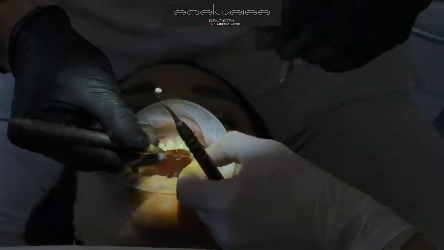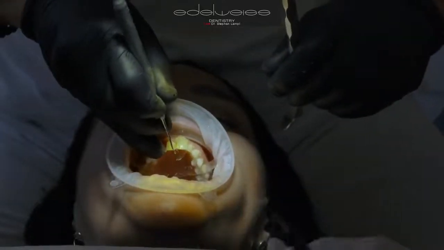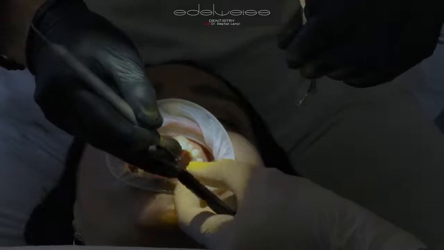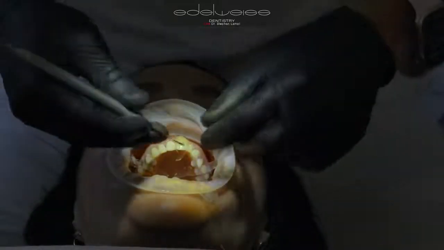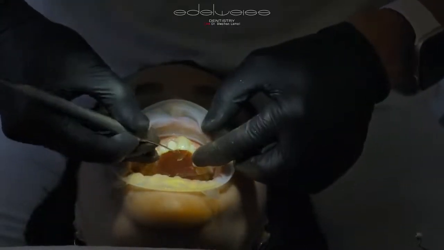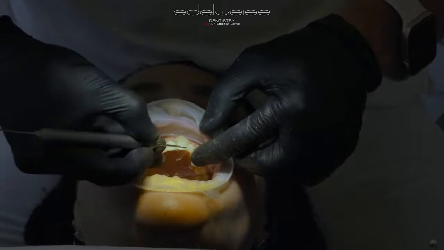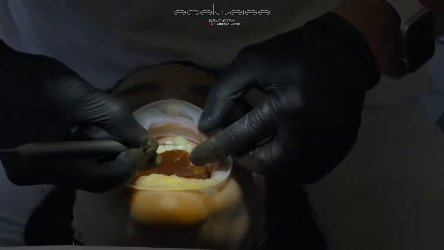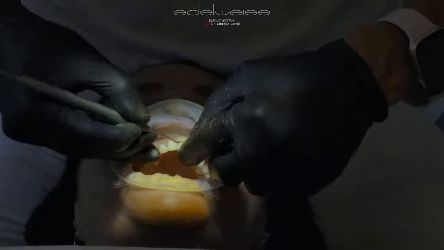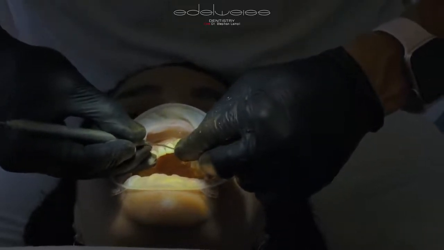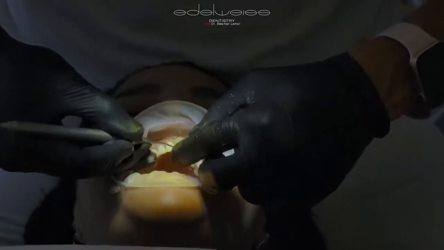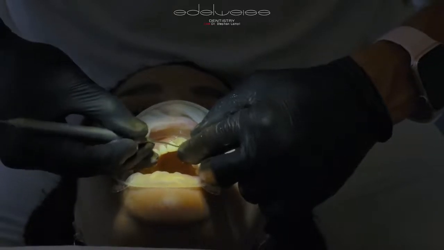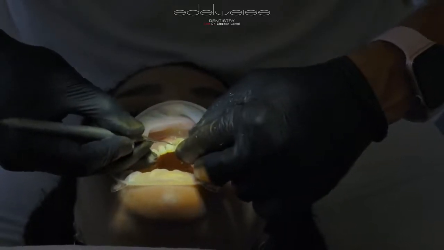Take it. And you have working time. You see, of course, I have reduced the intensity of my OP light, but at the same time, I'm still working very relaxed because I'm not fearing that this is gonna cure.